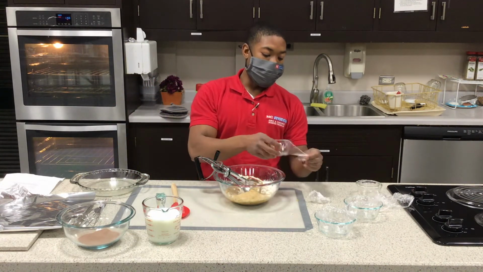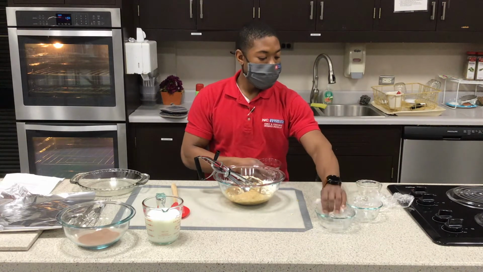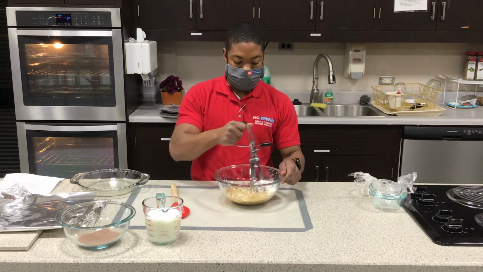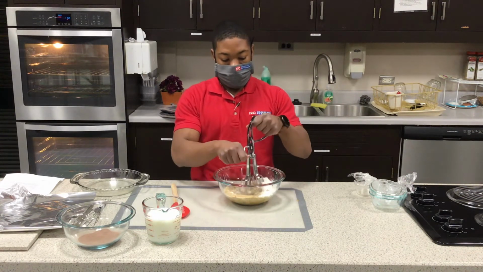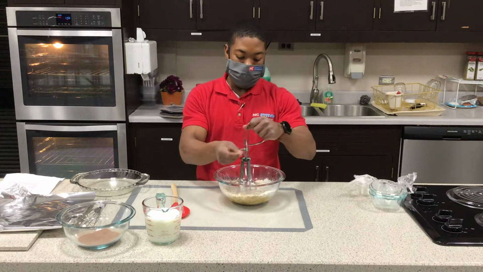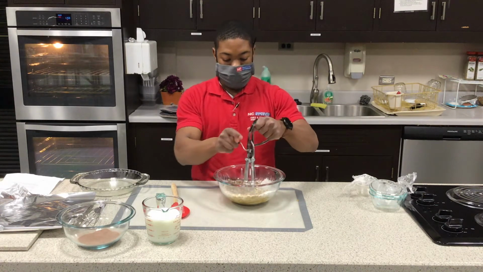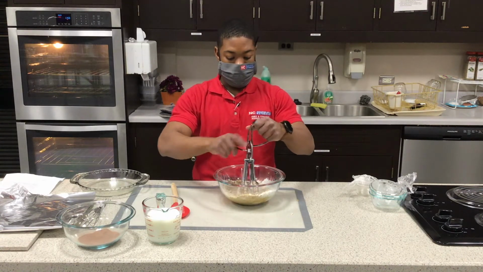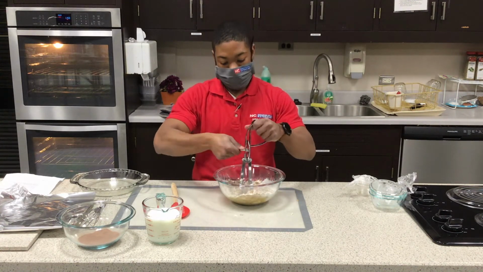Just rolled it out with a rolling pin in a bag. Get some of this out so you can see what is going on. And we're just gonna mix it up. And then I should be able to get to the point where I am able to mold it with my hand.